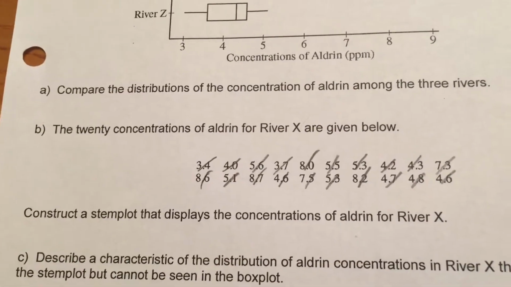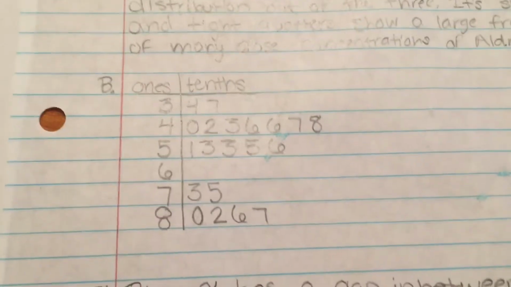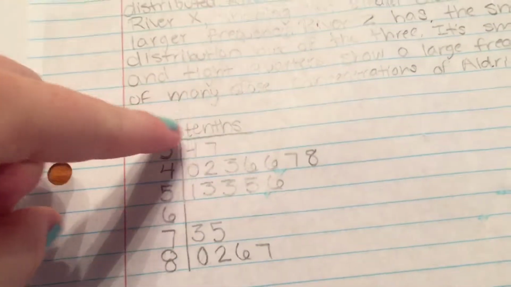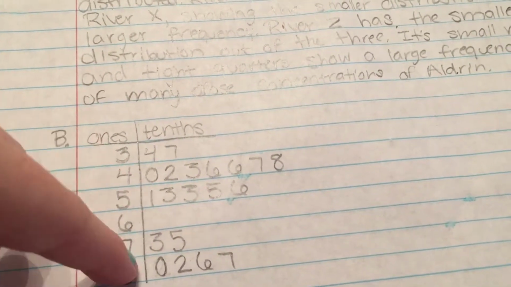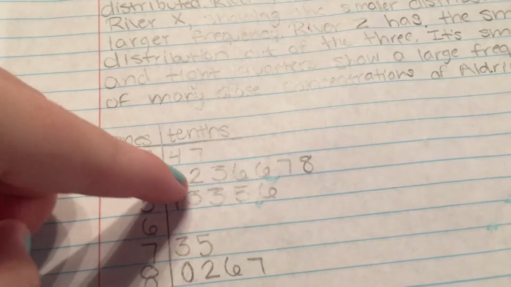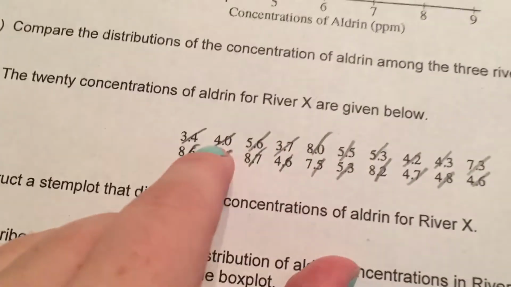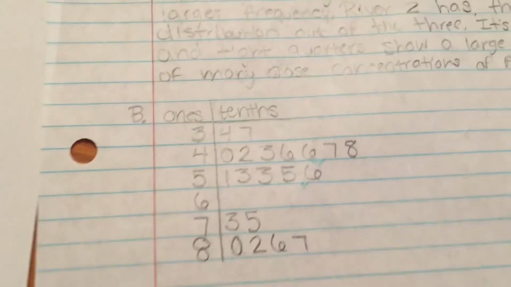The next question asks, the 20 concentrations of algin for River X are given below. Construct a stem plot that displays the concentrations of algin for River X. So here's my stem plot, and to make it easier to understand, I added labels, ones and tenths. So here are my whole numbers and here are my tenths. So for example, this means 4.0 and this means 4.3. So you can see that 4.0 and 4.3, and I just put them in order.